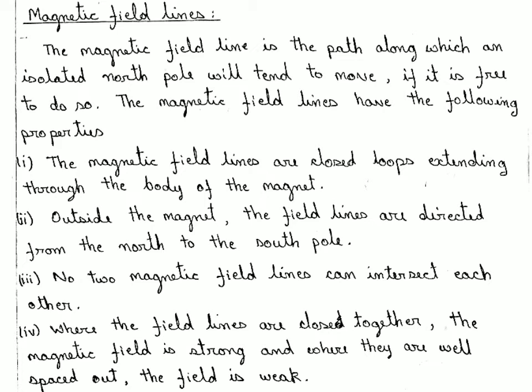Now we know that an isolated north pole does not exist, so here we're just imagining this north pole to exist, since magnetic field lines also are just imaginary lines. So we imagine that an isolated north pole exists, and the magnetic field line is the path along which it will tend to move if it is free to do so.